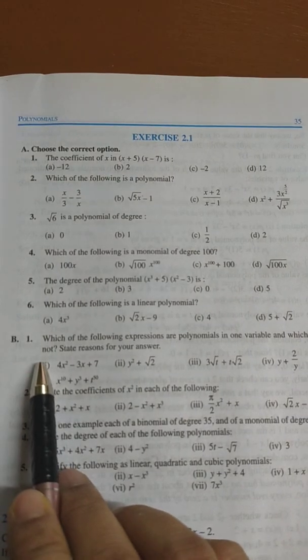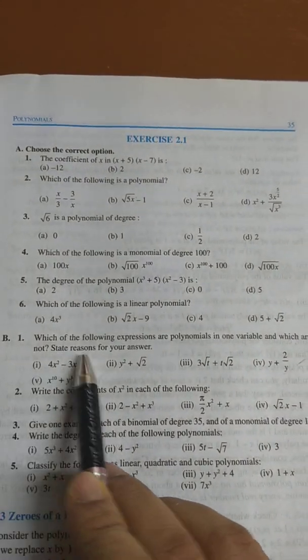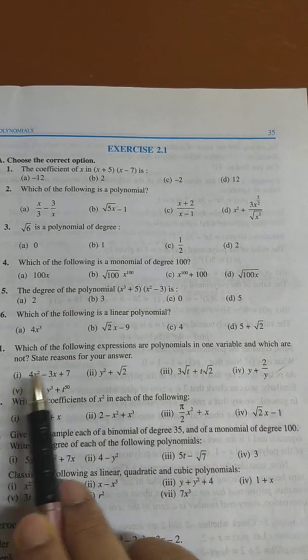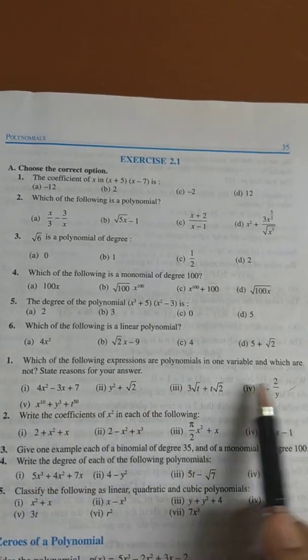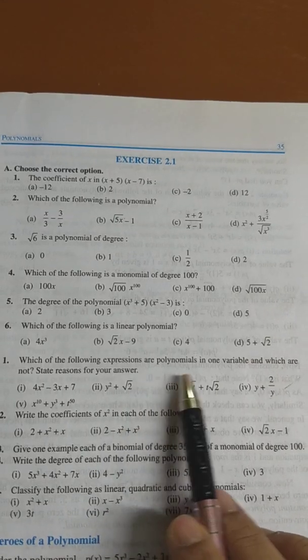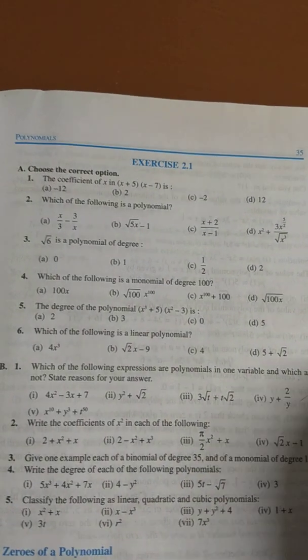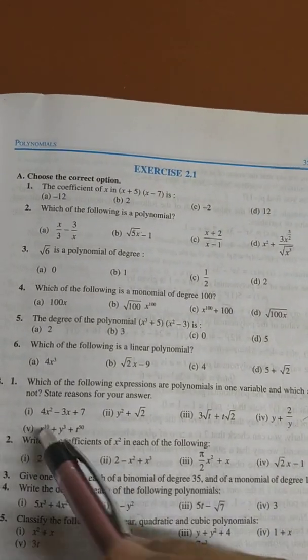Question B is saying, which of the following expressions are polynomials in one variable, which are not? State the reason. There are expressions given, and we have to say which are polynomials in one variable and which are not. Now come to the solution. This is solution A.